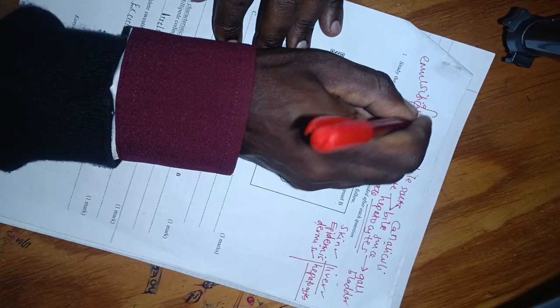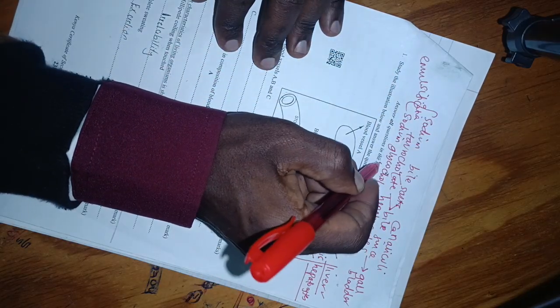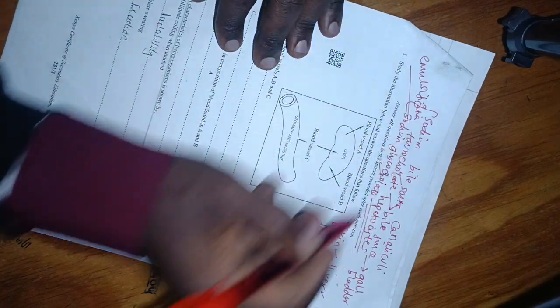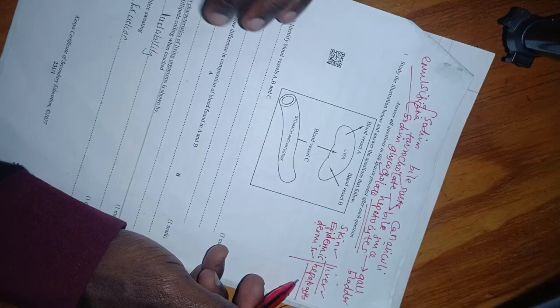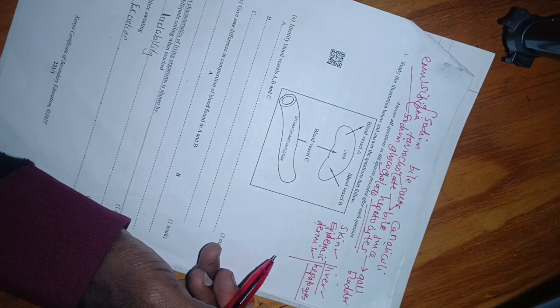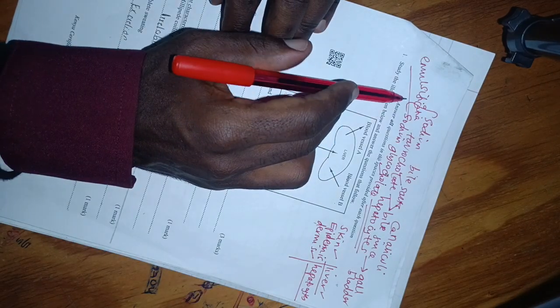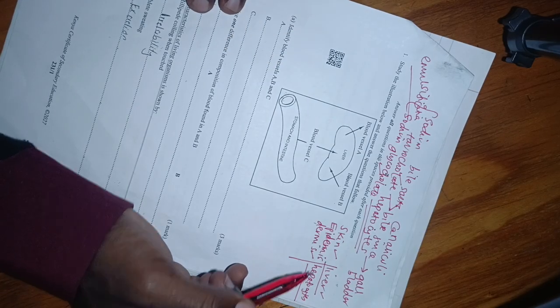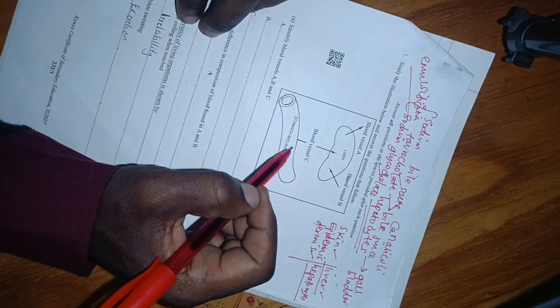Emulsification. The work of sodium taurocholate and sodium glycocholate, the bile salts making up the bile juice, is to ensure that fats are broken down from their large forms into small or tiny forms. That process is referred to as emulsification. And away from that, you can come back and understand this.